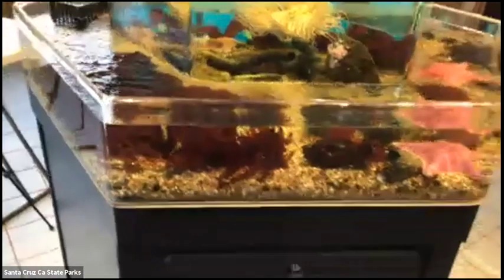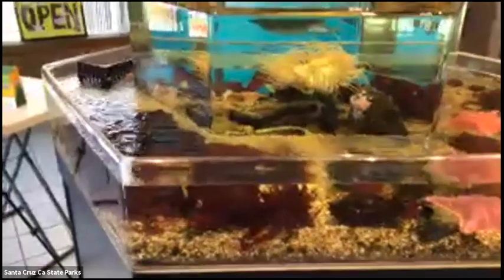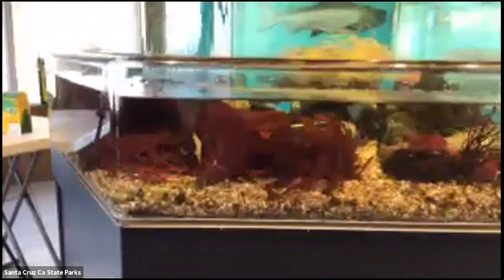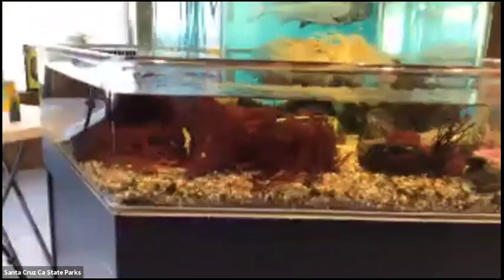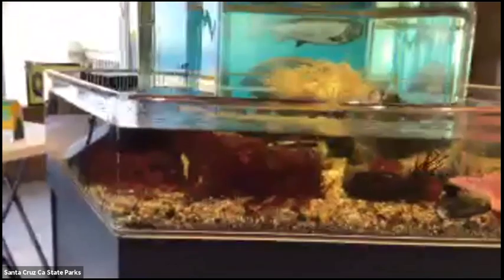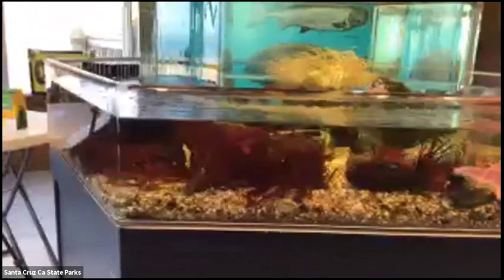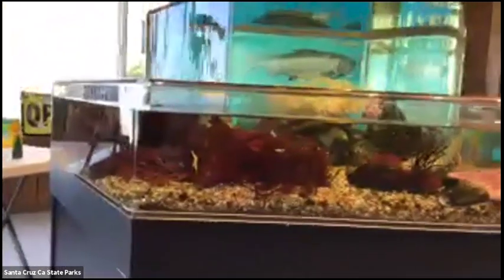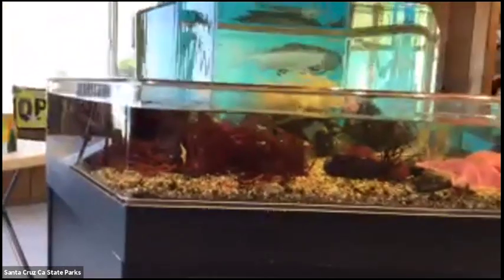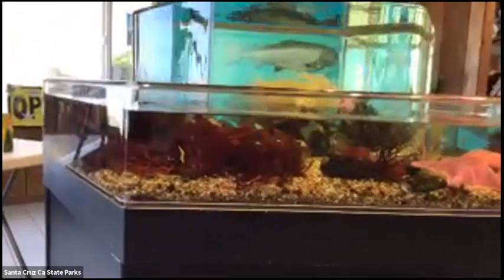We've got lots of red algae in here. Now, red algae is a part of these animals that live in an intertidal zone or a tide pool. It's part of their habitat. And maybe you can think about reasons why this algae helps these animals live in their habitat.